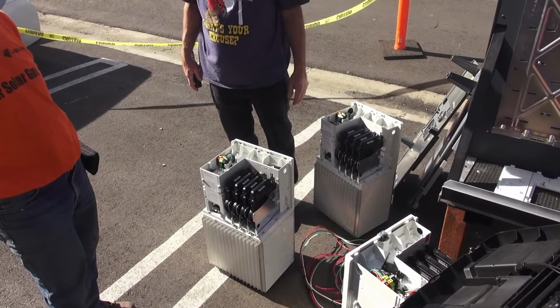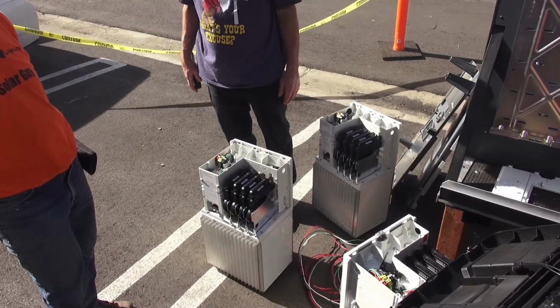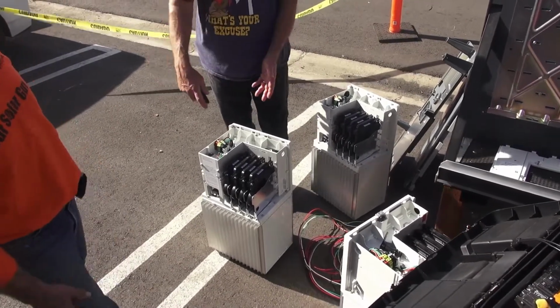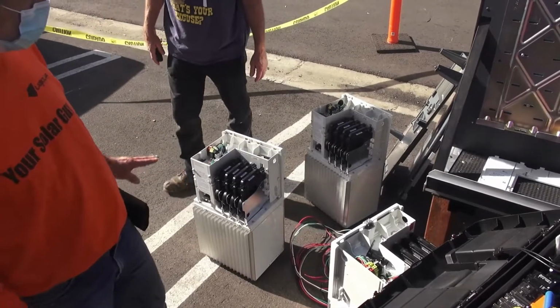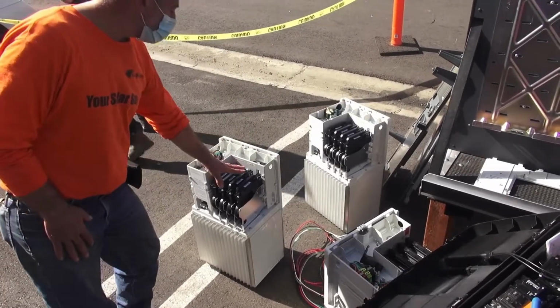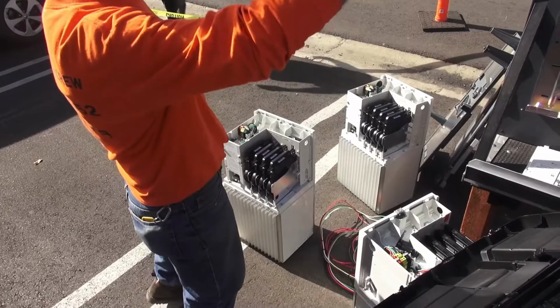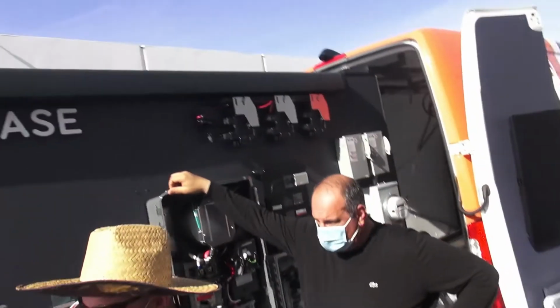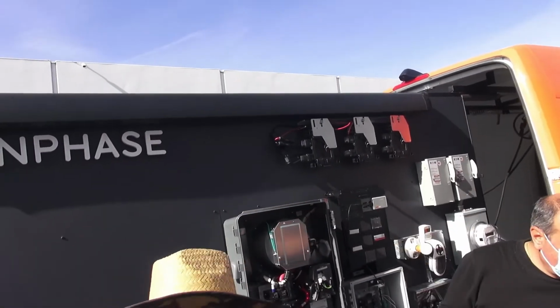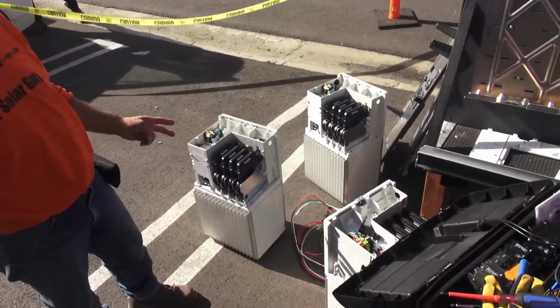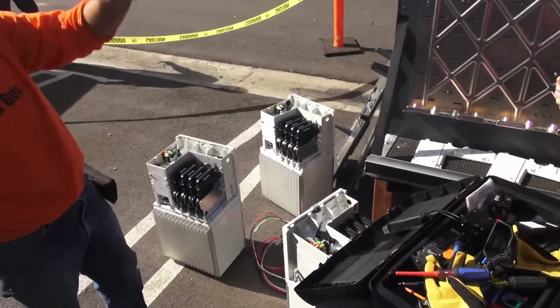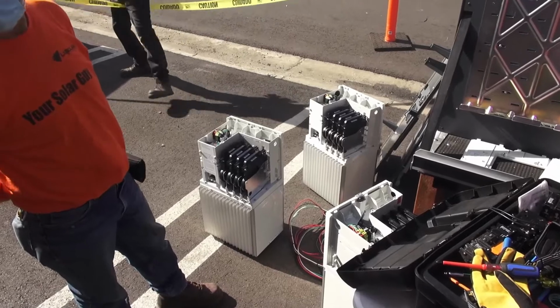Not really, but yeah, the new ones that are coming out, if they're thinner, they're going to make a lot of homeowners happy. And one more time, the IQ8 is different with that. Correct. Just slightly different from the microinverters. We can't use those instead of them. You can't swap them. Yep.